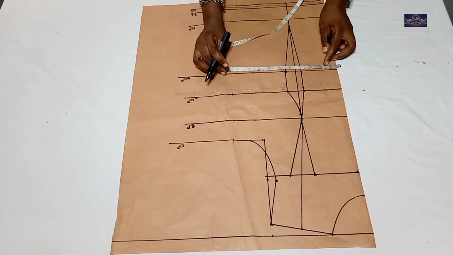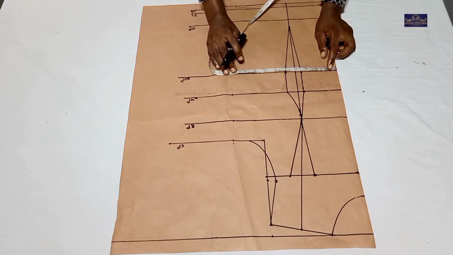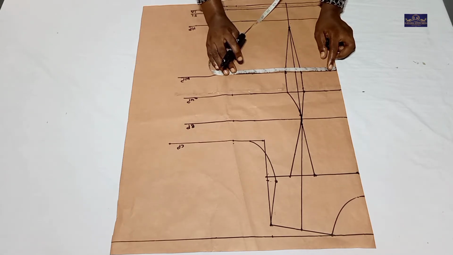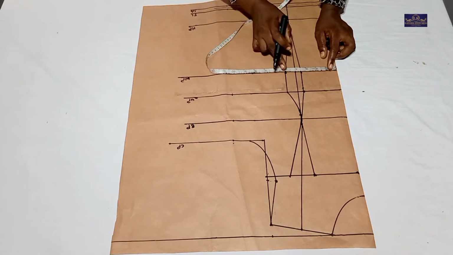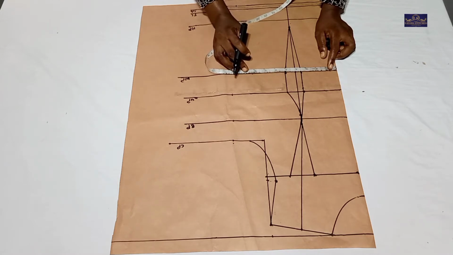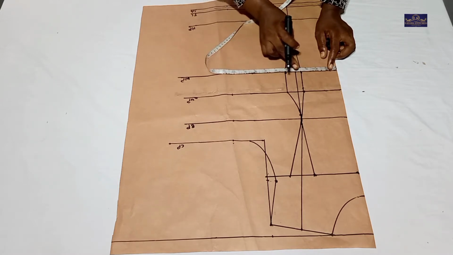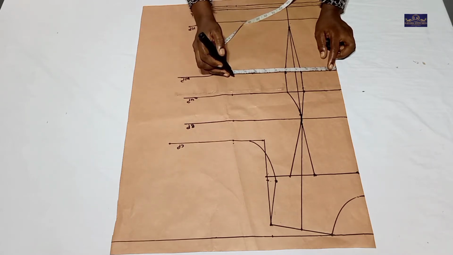Now on the waist point, I'm going to take the waist measurement. The waist circumference I'm working with is 27. 27 divided by 4 gives you 6 3/4. Now this is 6 3/4 plus these 2 inches, which I'm going to cut off from here, gives you 8 3/4. 8 3/4 plus 1 inch, which I'm going to use to join this together, gives you 9 3/4. So I'm going to mark 9 3/4 here.